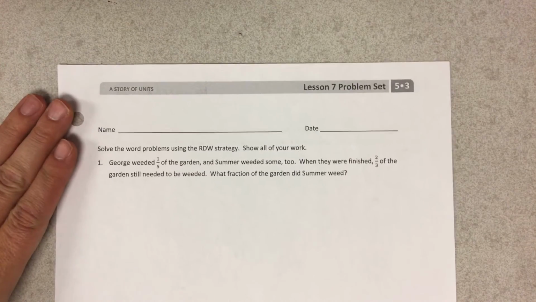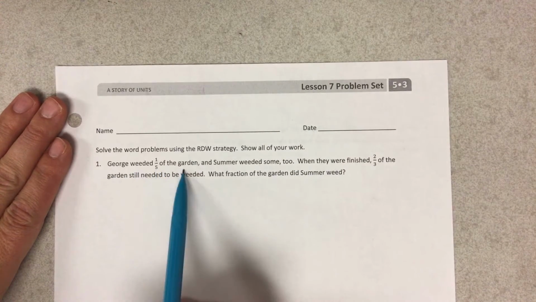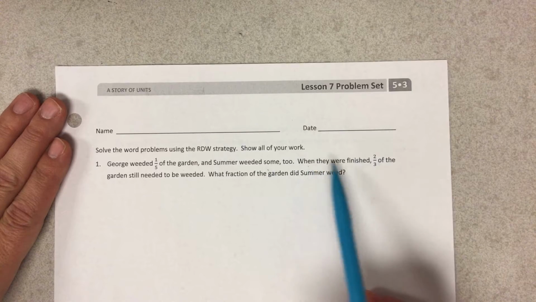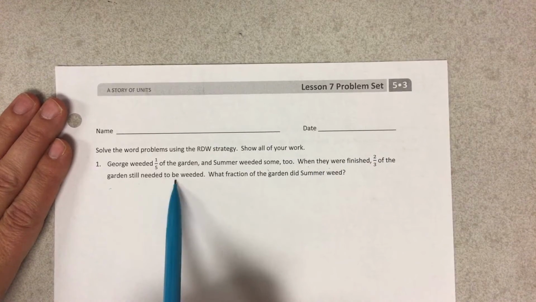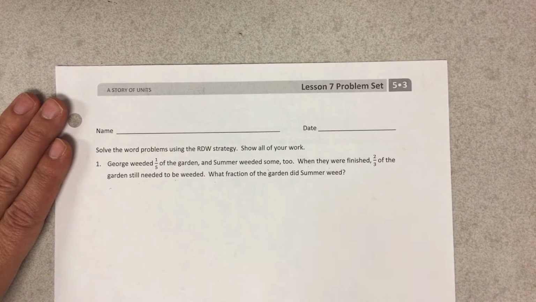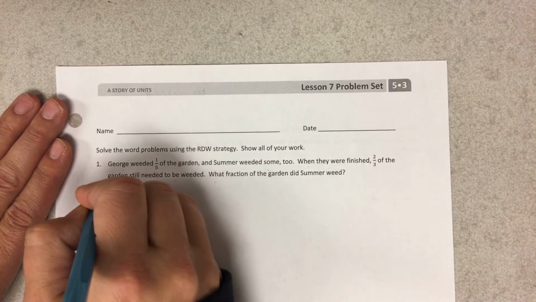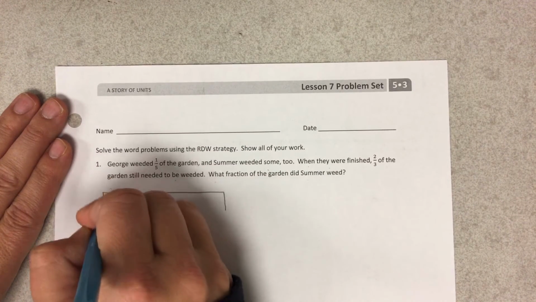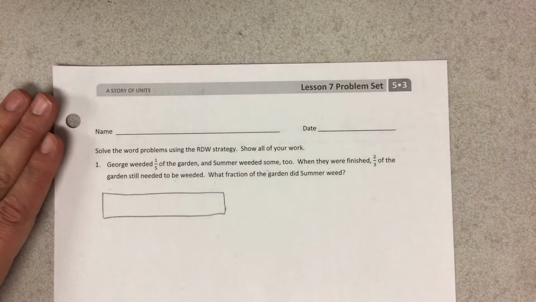what we're looking for. So it says, George weeded a fifth of the garden and Summer weeded some too. When they were finished, 2/3 of the garden still needed to be weeded. What fraction of the garden did Summer weed? Okay, so what we're going to do is we are going to draw this diagram. So here's the garden, okay?